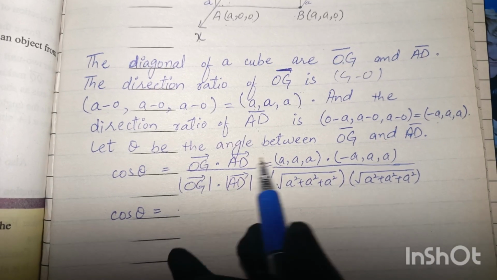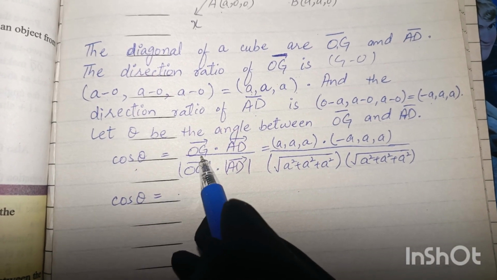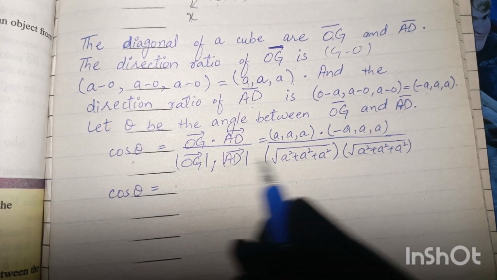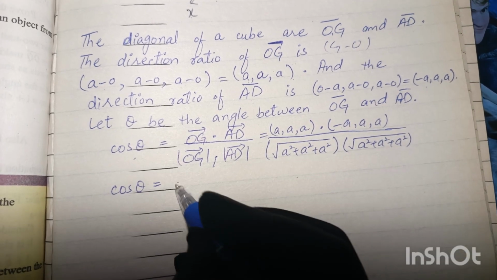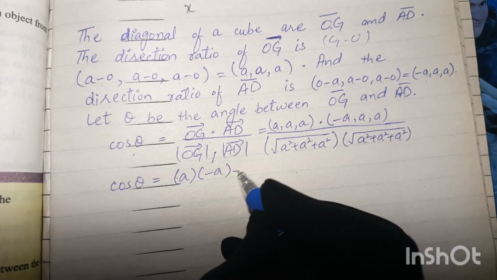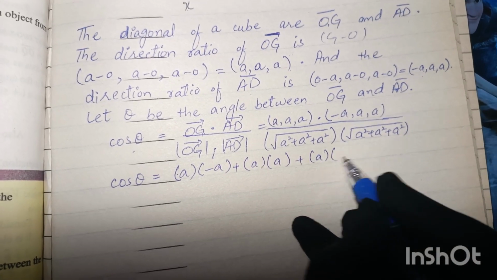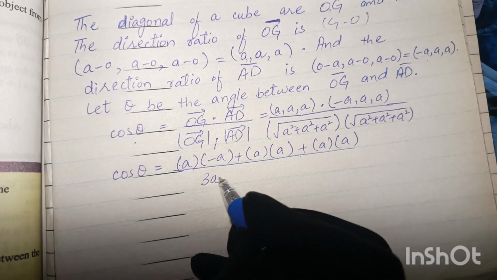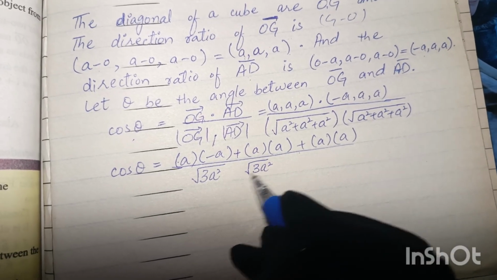Now theta, we have to find the angle between OG and AD. So we put the formula of the dot product here. That is the dot product of the two vectors divided by the product of their magnitudes. Now we take the dot product: the first component is multiplied with the first component, that is a multiplied by minus a, plus 0, plus a multiplied by a, divided by root 3a squared and again root 3a squared.